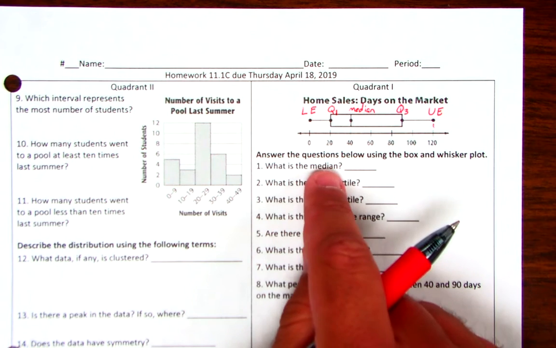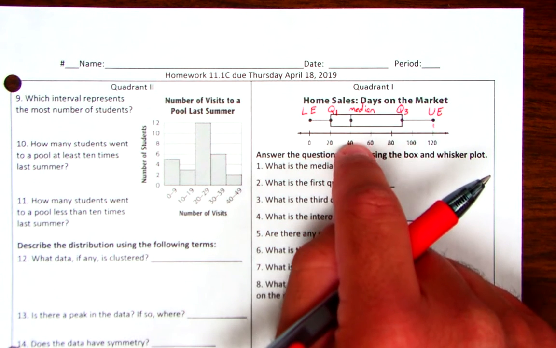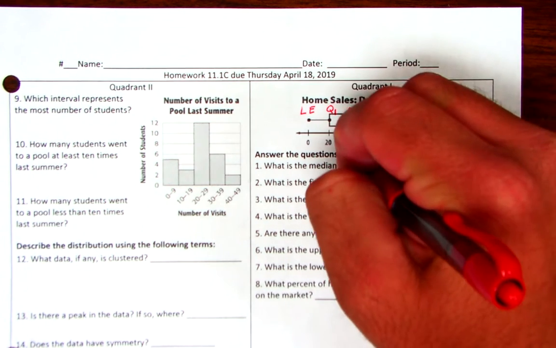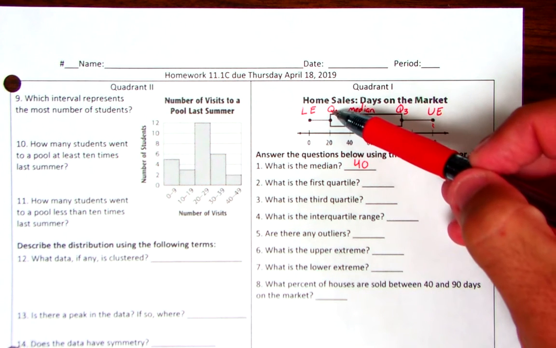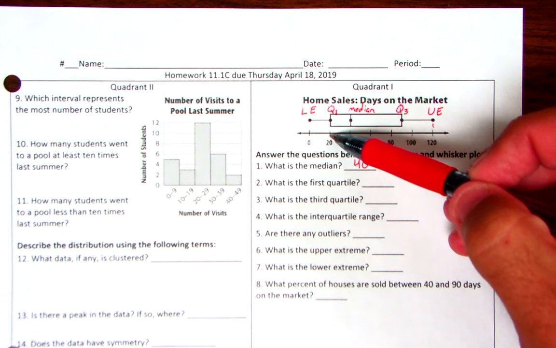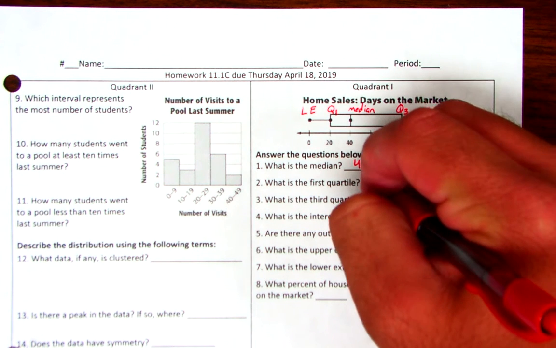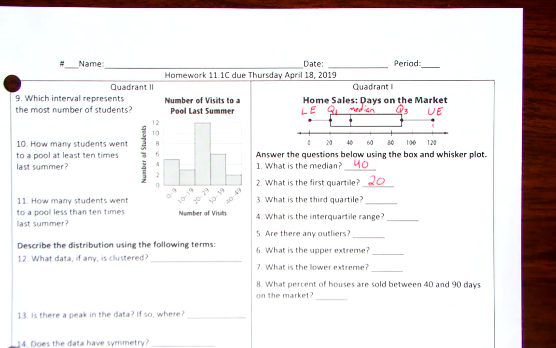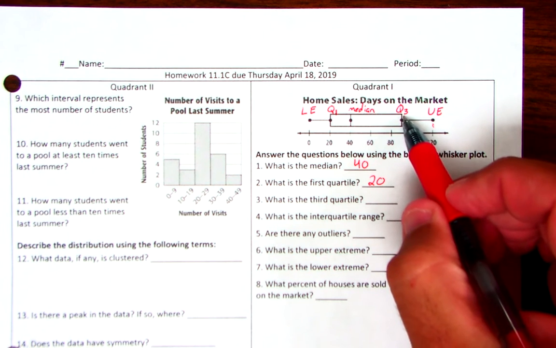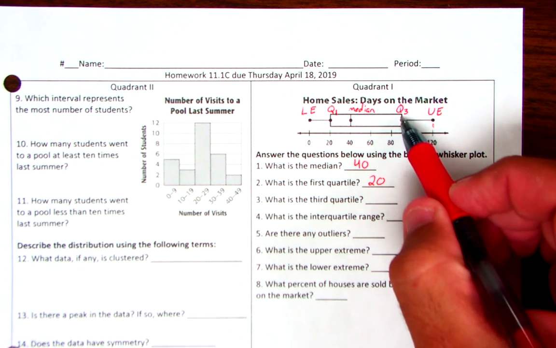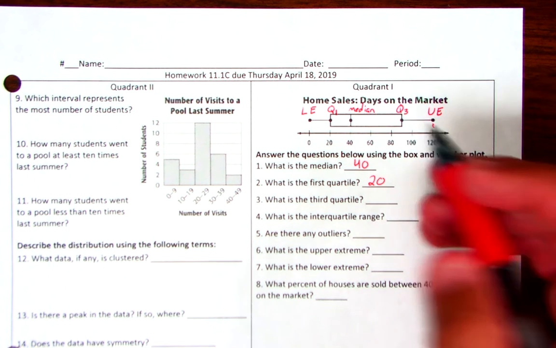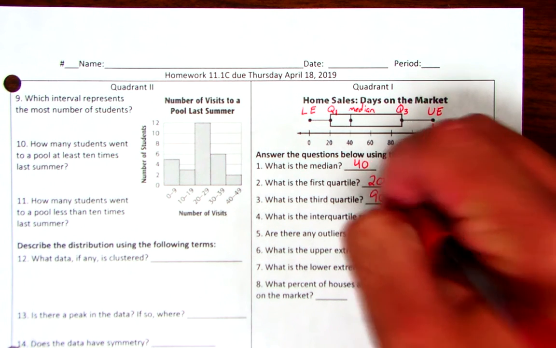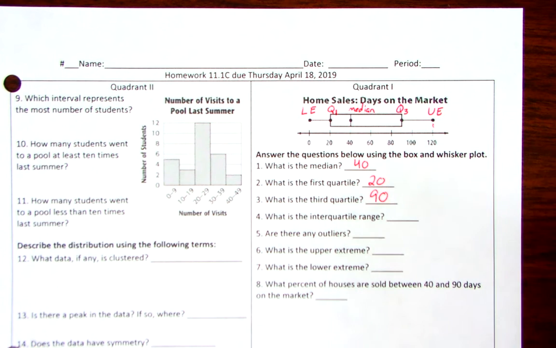All right, so here we go. Question number 1. What is the median? Well, here's the median. It is at 40. What is your first quartile? Here's Q1. It is at 20. What is your third quartile? Q3. Oh, it's between 80 and 100. What number is exactly between 80 and 100? 90.